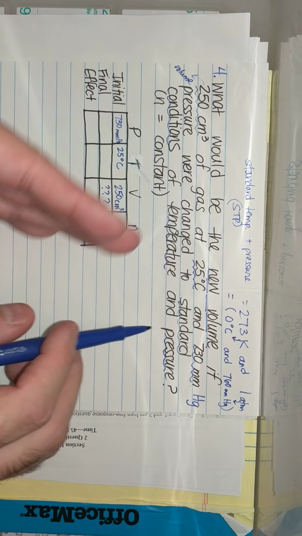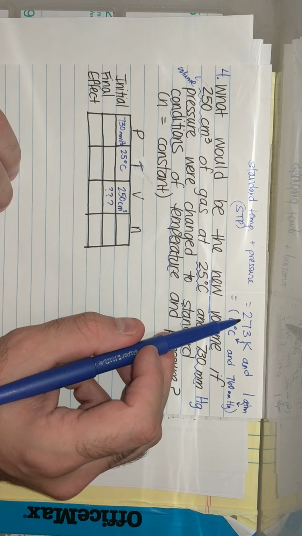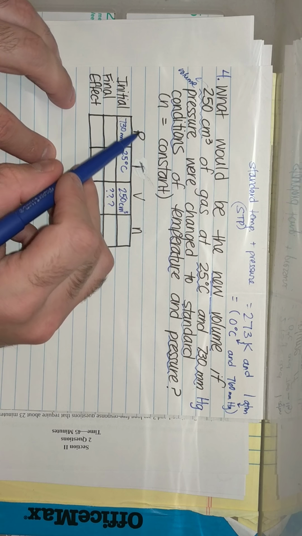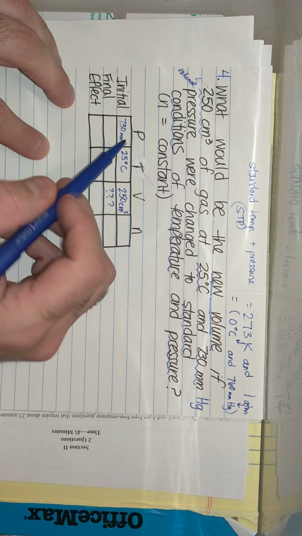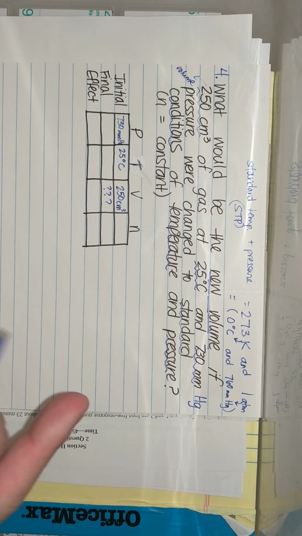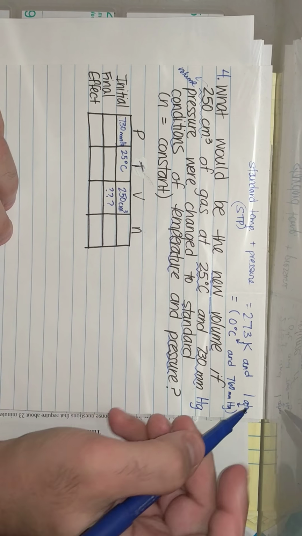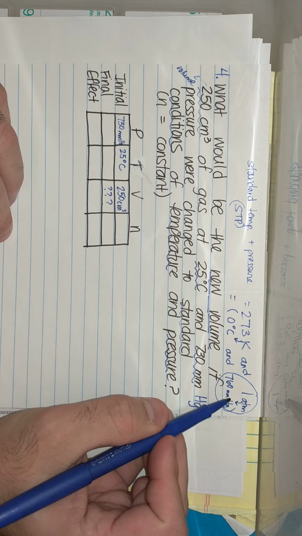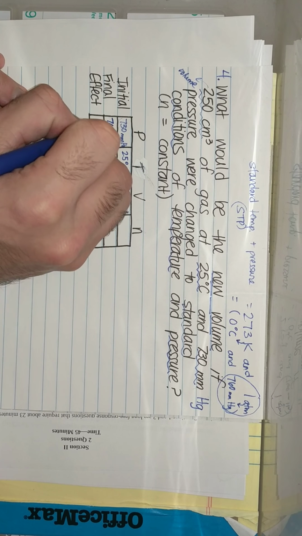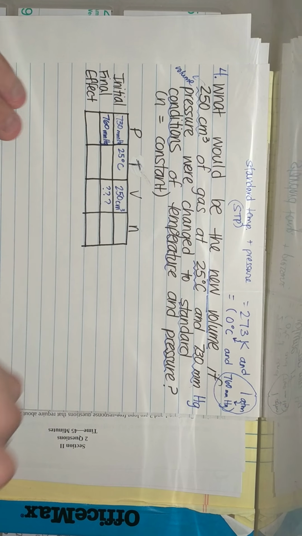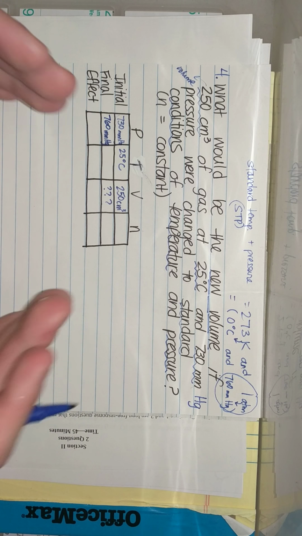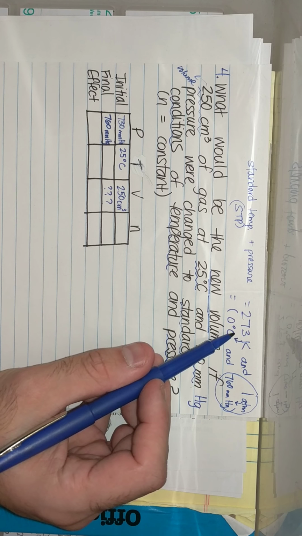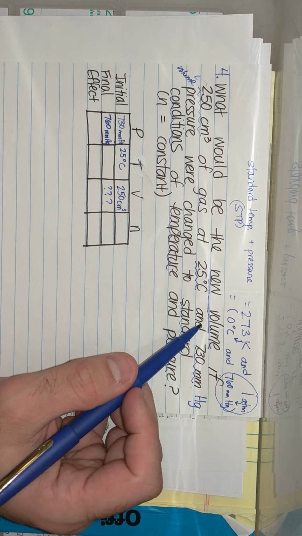All right, so it says I changed my temperature and pressure to 273 Kelvin and 1 atmosphere. Well, let's start with the pressure. I was given my pressure as 730 millimeters of mercury. I either want to change it to atmospheres or I want to keep things in millimeters of mercury. Well, I already know that my standard pressure is 760 millimeters of mercury, which is the same as 1 atmosphere. So I'm going to write 760 here. That is my new pressure, because it's standard pressure. My standard pressure in millimeters of mercury is 760. And then it says my new temperature is 273 Kelvin or 0 degrees Celsius.